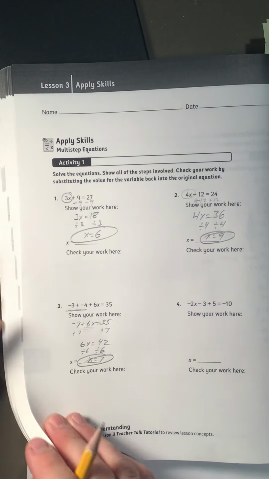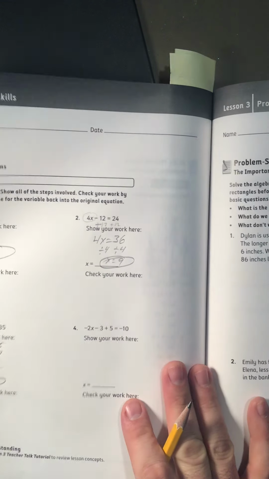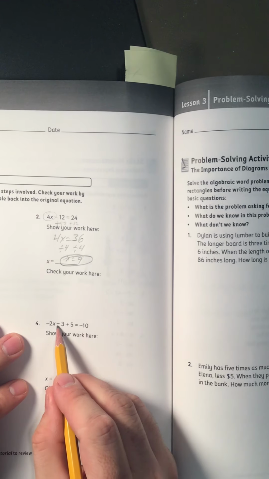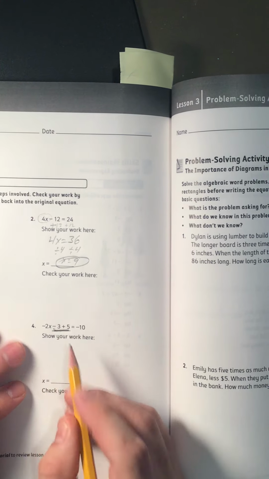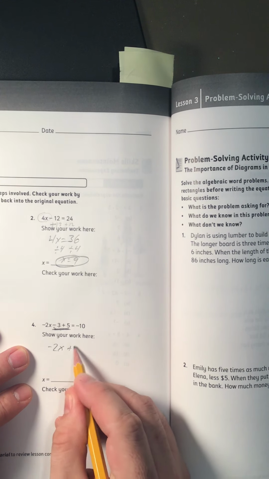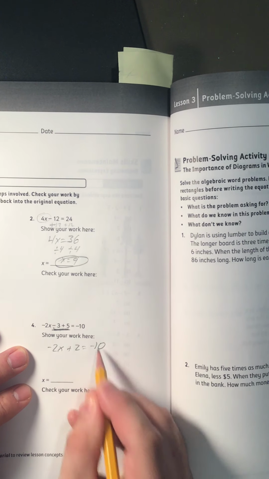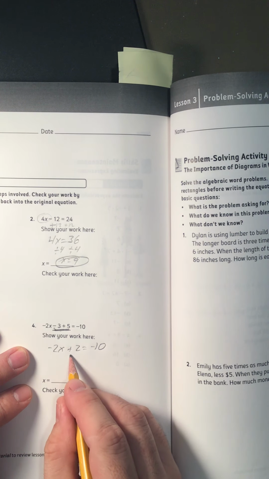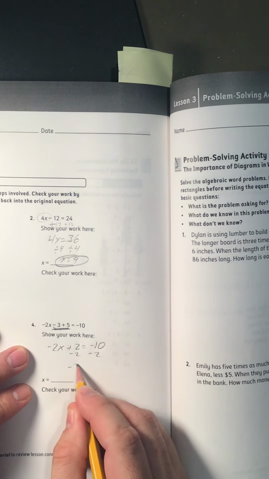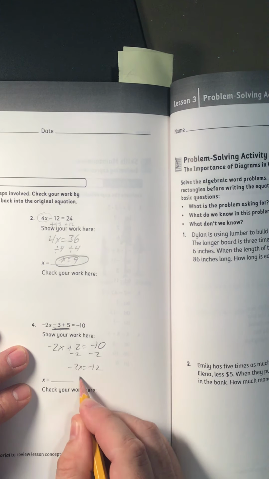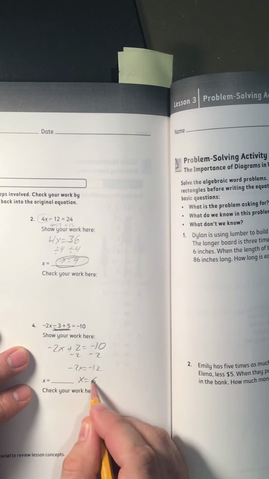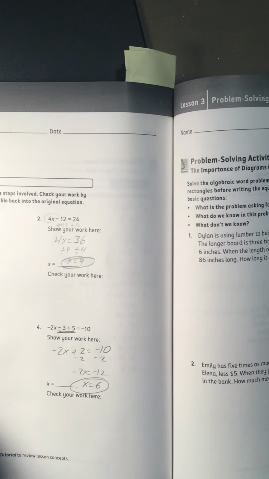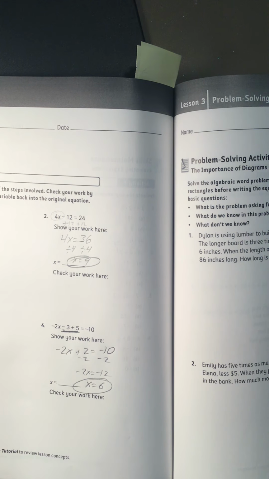Okay, last one. We will finish it. Again, I can combine like terms right here. Negative 2x plus 2 equals negative 10. I'm going to subtract 2, and I get negative 2x equals negative 12. Divide by negative 2, and I get x equals 6.